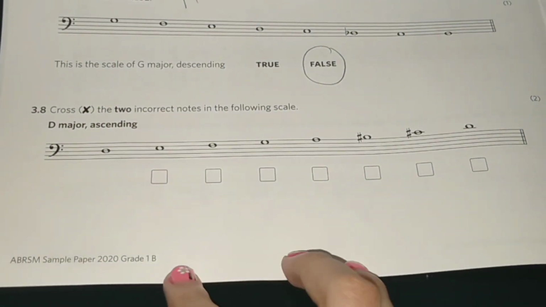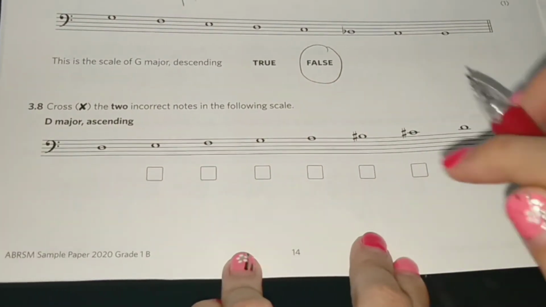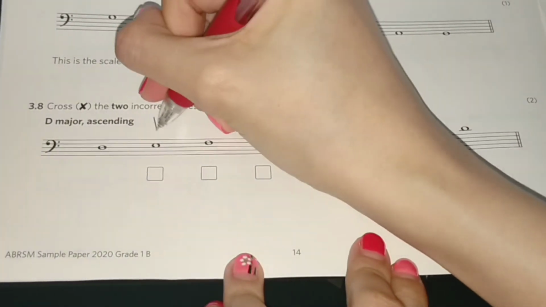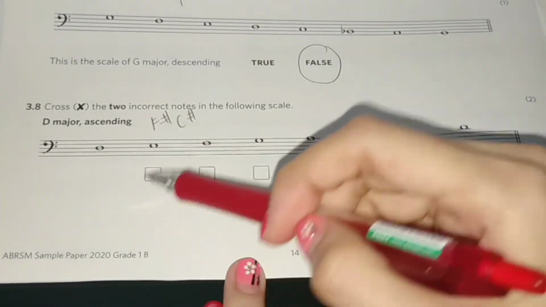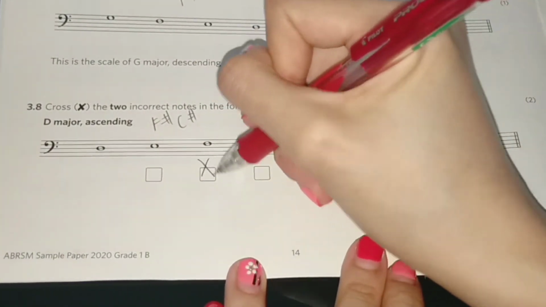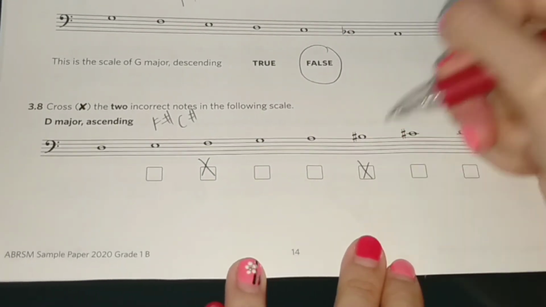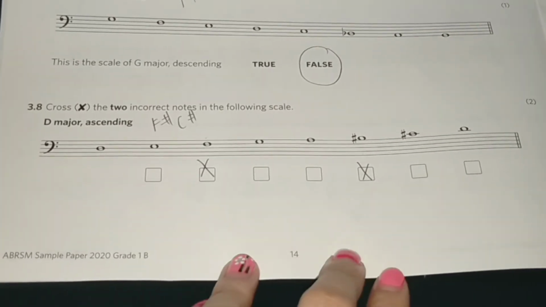Now cross the 2 incorrect notes in the following scales. D major ascending, so start from D, and you must have F sharp and C sharp. So D, E, F natural, this is one mistake, you need F sharp. G, A, B sharp, this is another mistake. C sharp is correct. Okay, so these 2 are the answer.